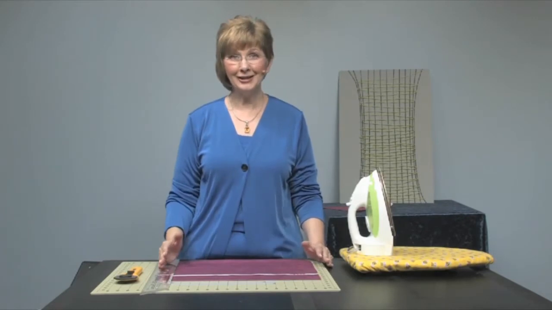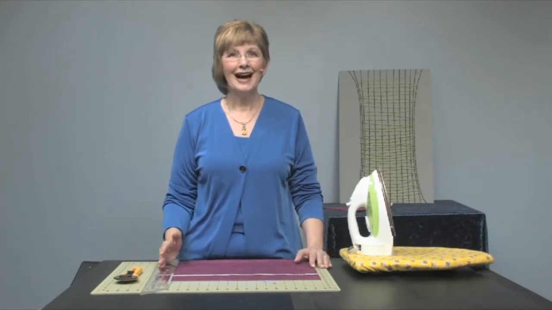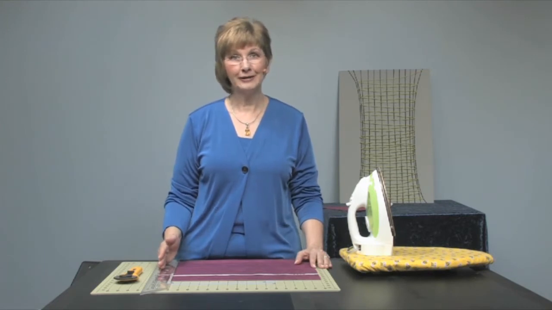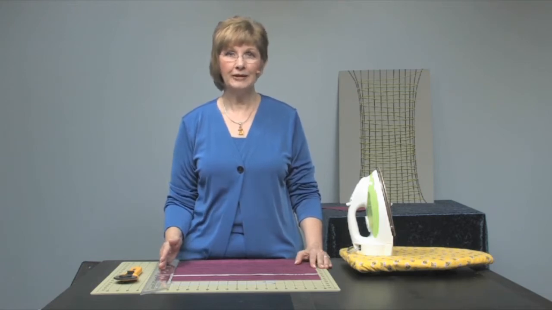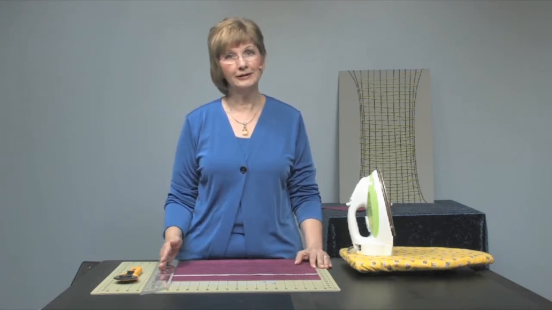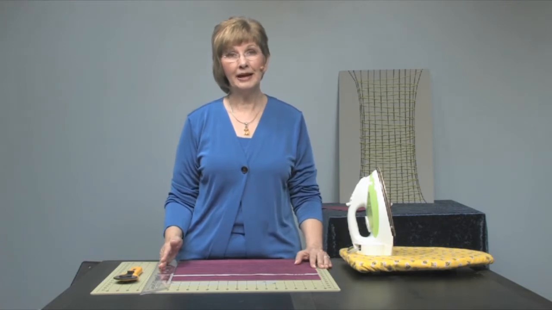Why am I so passionate about bias binding? I started my business as a quilt repairer. The part of the quilt that always had problems was the edge. The edge gets more wear and tear than any other part of the quilt, and bindings need to be replaced if they wear out too soon.